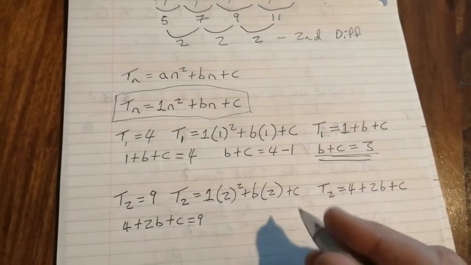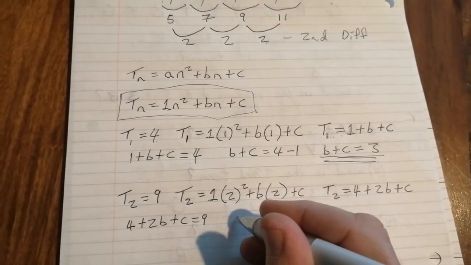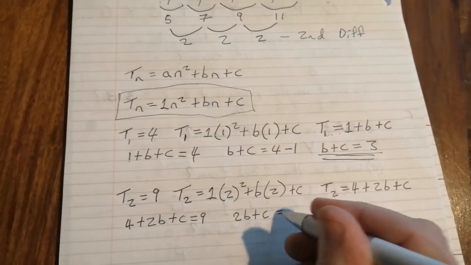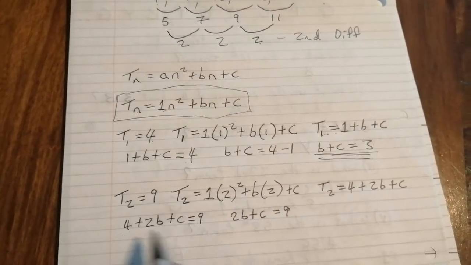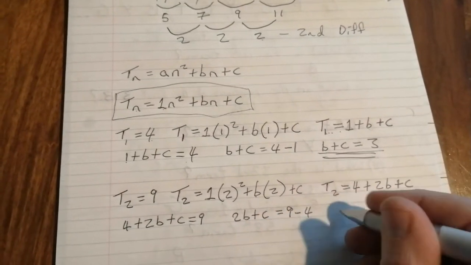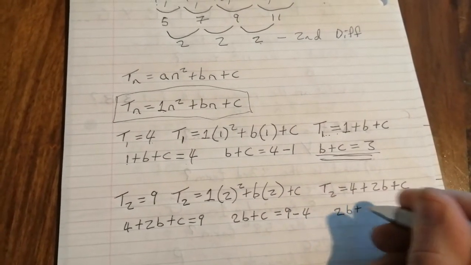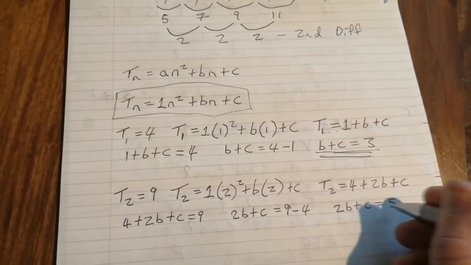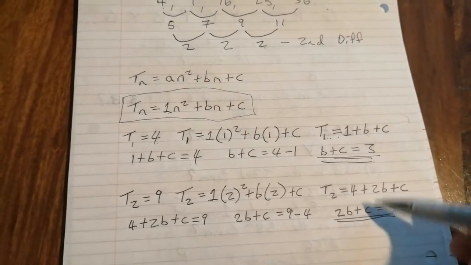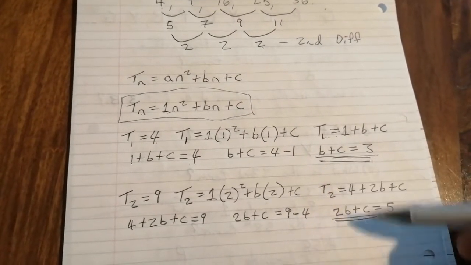And then what we do is tidy up, and again I'll do it out fully here. We bring the 4 across to the other side, leaving the 2b plus c on the left hand side, leaving the 9 where it is. But when we bring the 4 across, what happens? It becomes a minus 4. So we're left with 2b plus c is equal to 5. And this is our second linear equation with b and c in it. So we have two equations now.